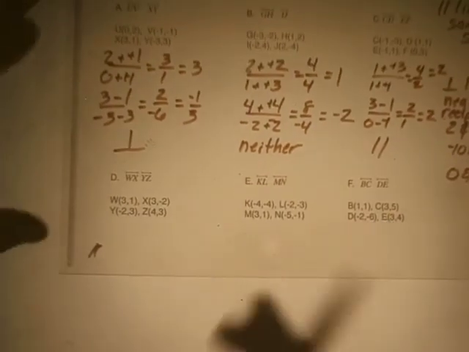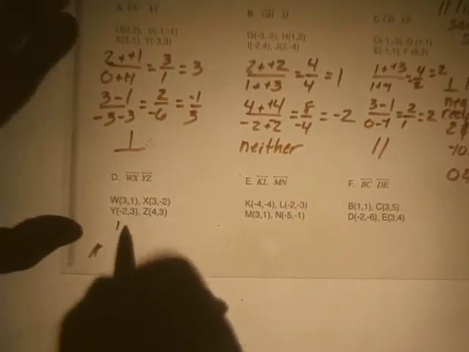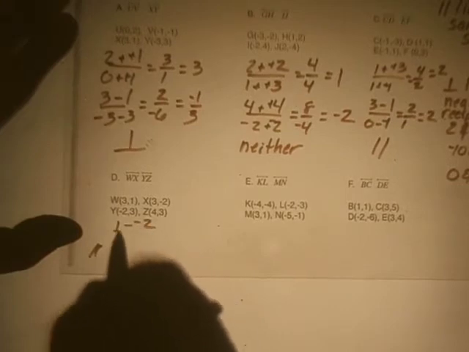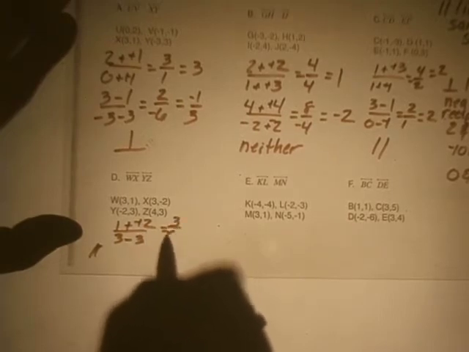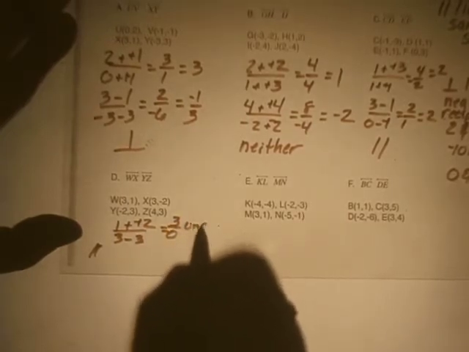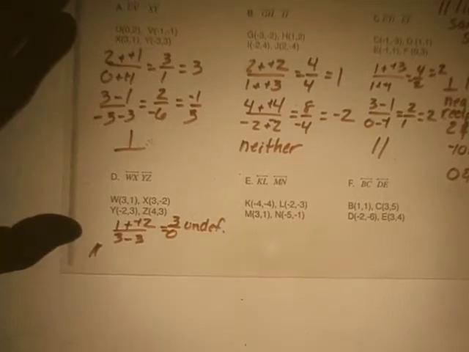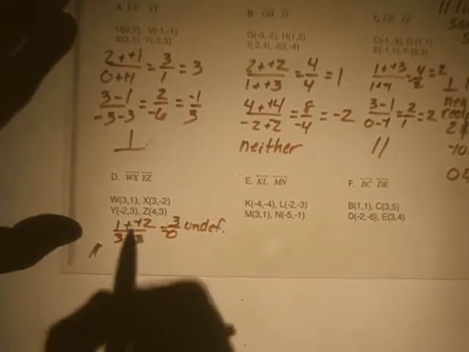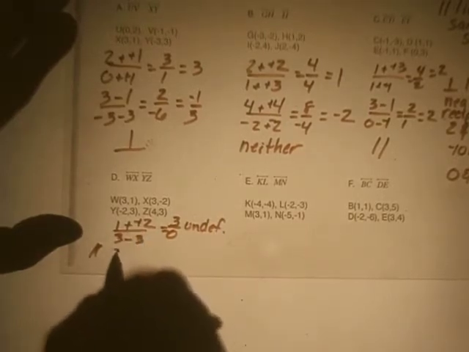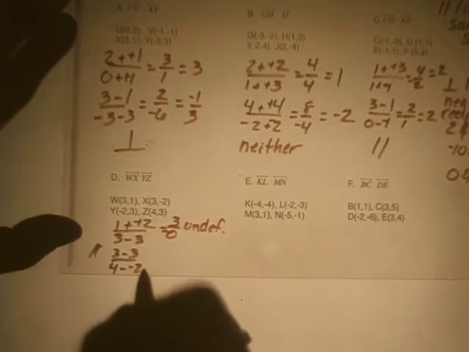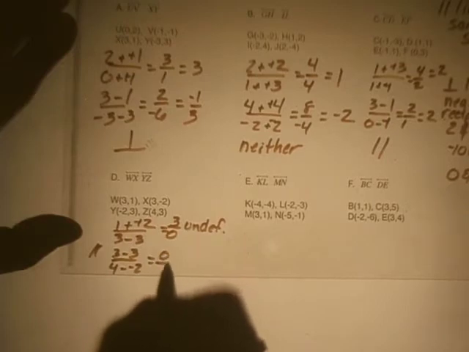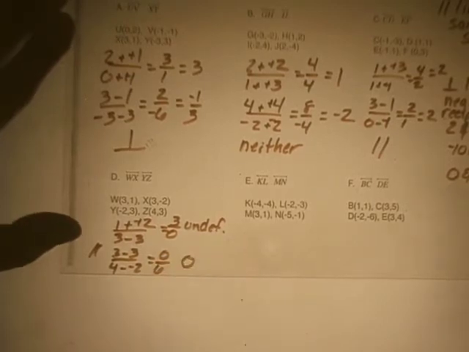The next 3 examples, very similar. 1 subtract a negative 2, 3 subtract 3. That becomes 3 over 0, and that is undefined. And the second one, 3 subtract 3, 4 subtract a negative 2 is 0 over 6, which is 0.